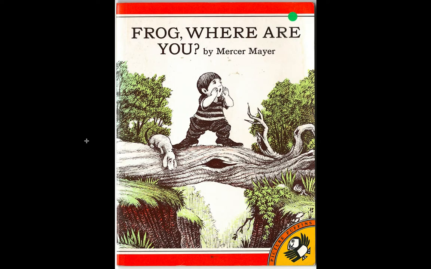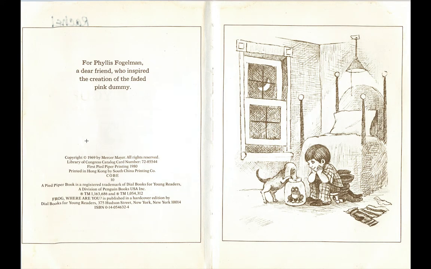So we're going to start with Mercer Mayer, old children's book author, creator of a character named Sheldon. This is a silent story called Frog, Where Are You? So what we're going to do is look at each image separately. So this first image, we're looking at the present. There's a boy, there's a dog, there's a frog in a jar, and there's a bedroom.